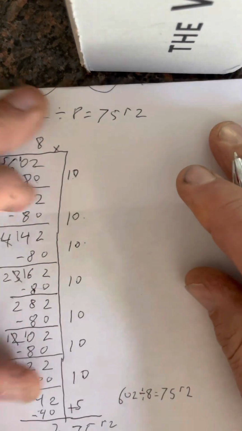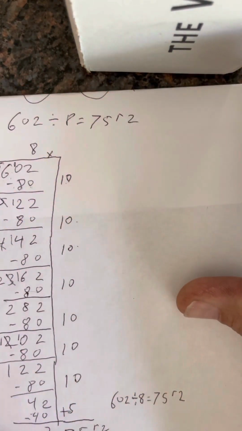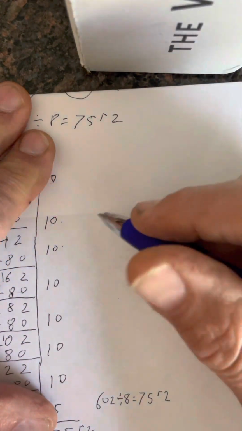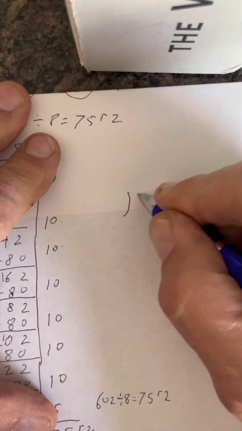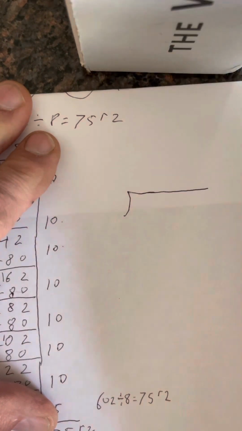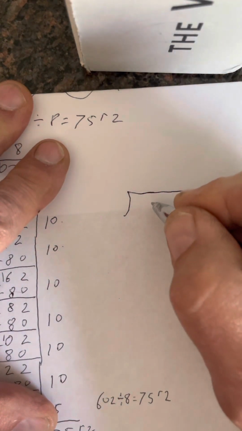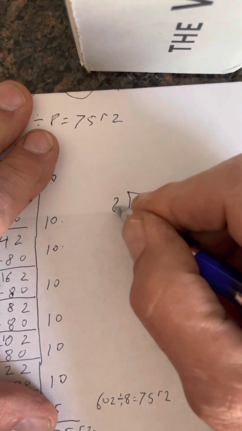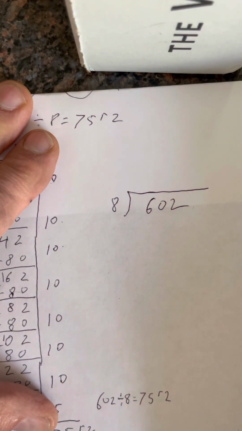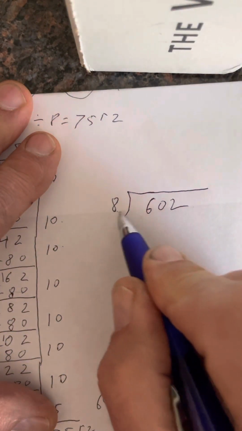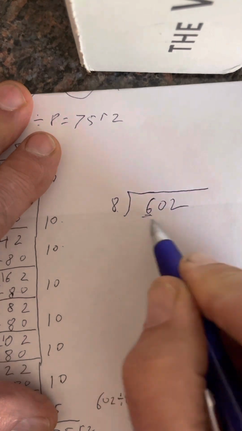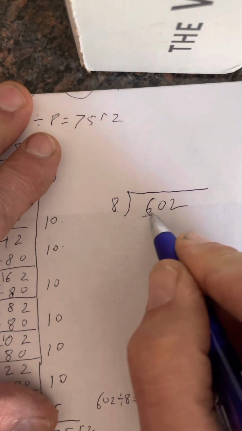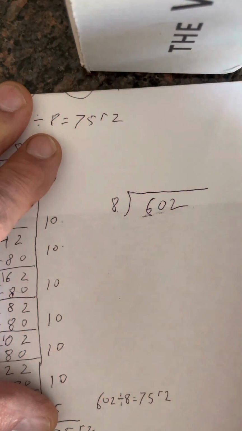Okay, lastly, if you're as old as I am, you don't have to be as old as I am, but many of us were just taught that we do it this way, and it's the same thing. 602 divided by 8, okay? And the first thing you try to do is 8 into 6, can't do it. That's really 8 into 600, by the way, but 8 into 6 can't do it. So we go 8 into 60, and you can do that.